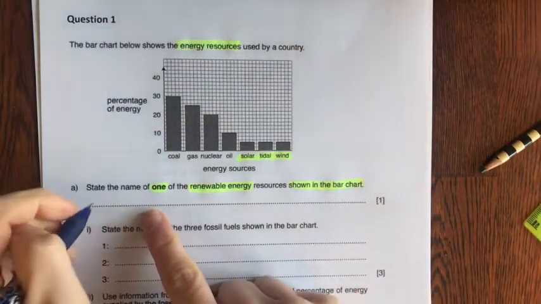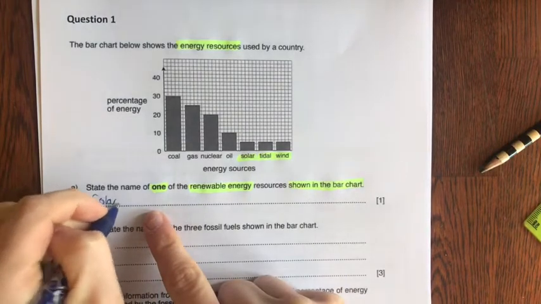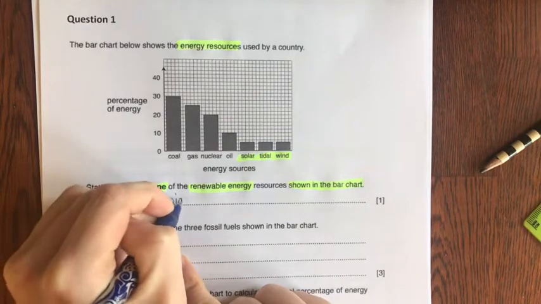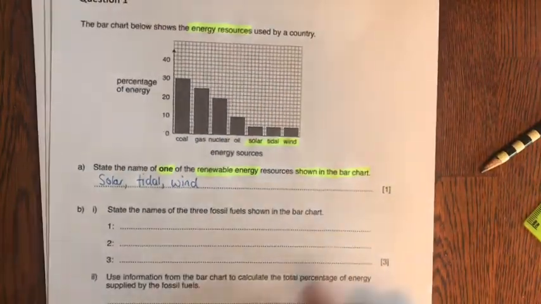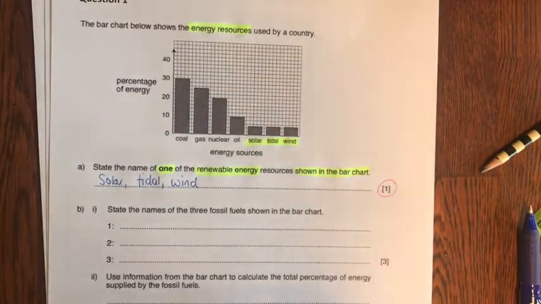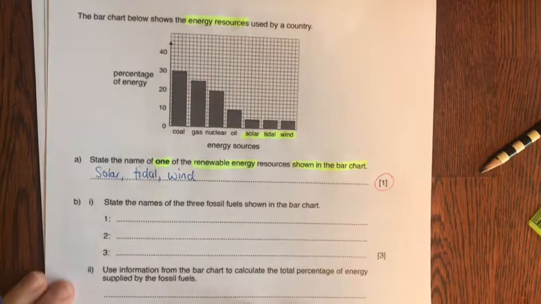So in your answers, you could have had solar, tidal, or wind. You don't need all three, you just need one for the mark. If you get the mark, I recommend that you circle it like that each time, because it makes it much easier for adding things up later.